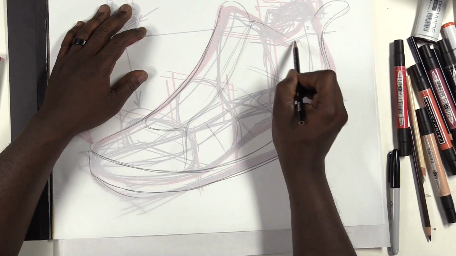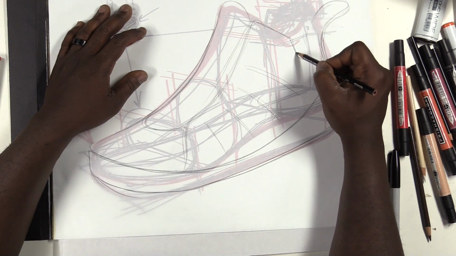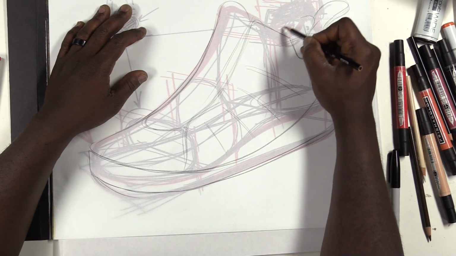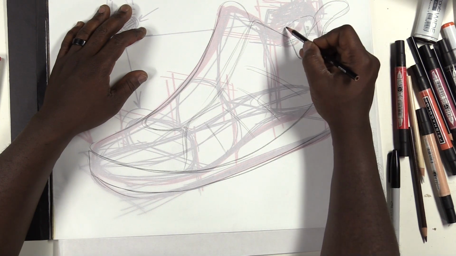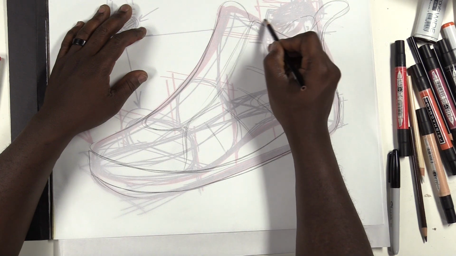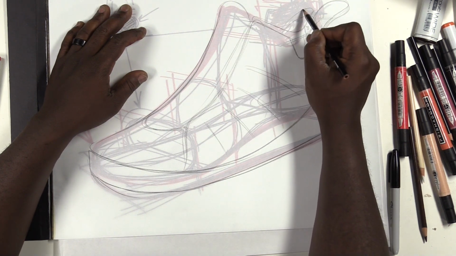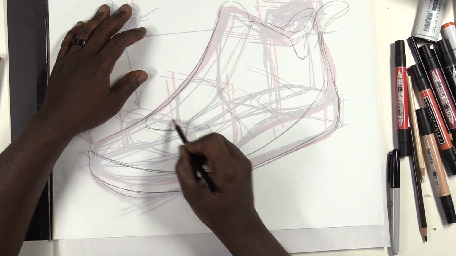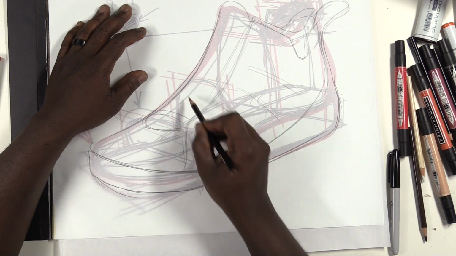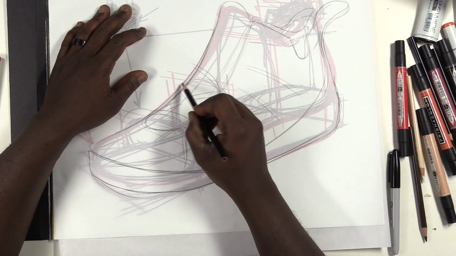I tend to like very simple shoe designs. So in case you're wondering why the shoes always look so simple, it's not because I can't draw or deal with the complexity. I just like simple, clean shoe designs. Okay, that's just me personally. All right, and then we'll get some laces in. Okay, just like so.